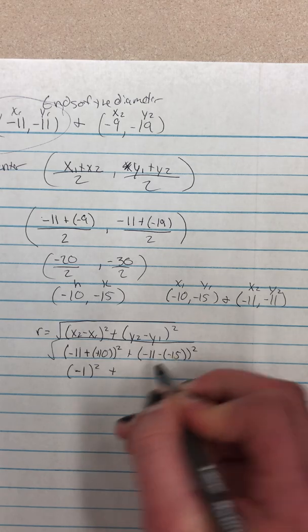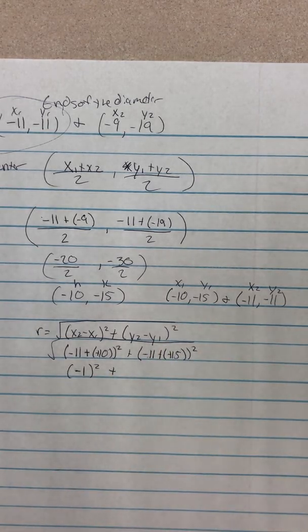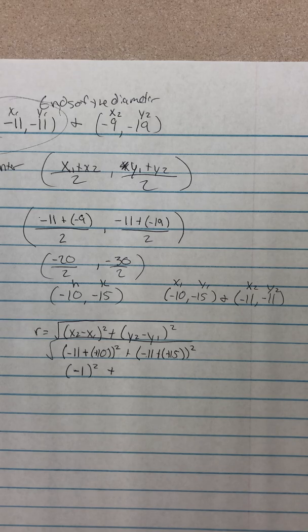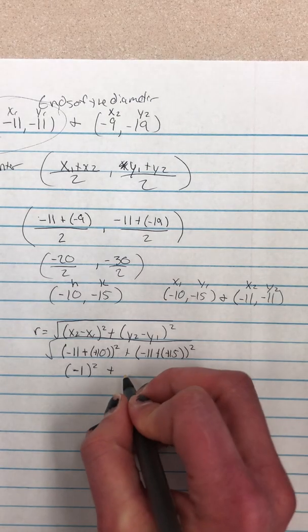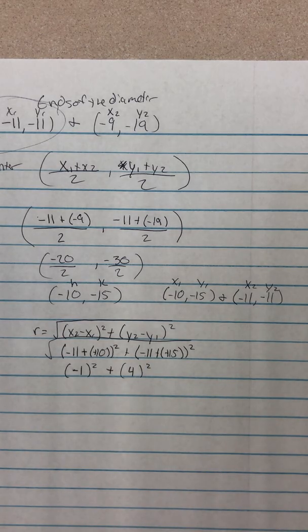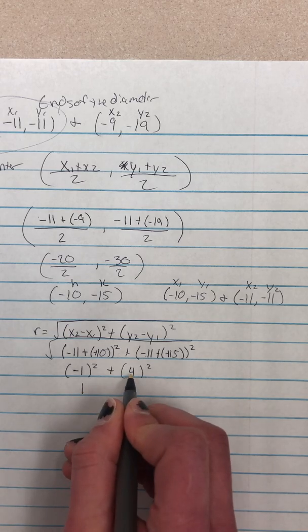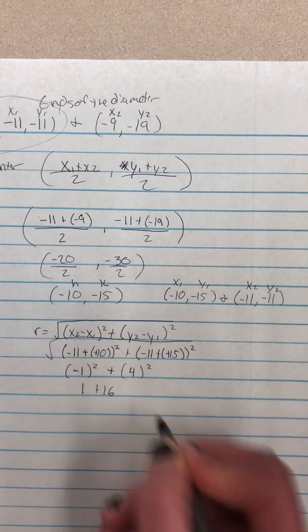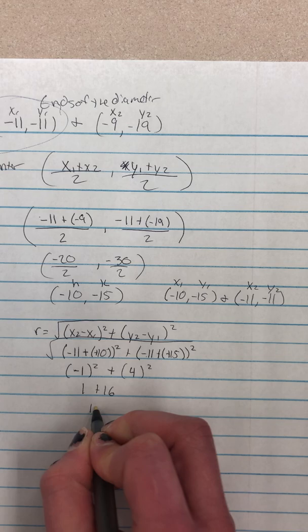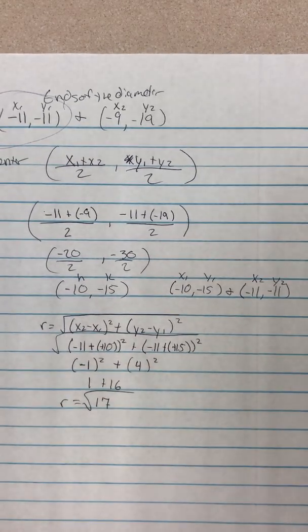And then negative 11 minus negative 15. Again, subtracting a negative is the same thing as adding a positive. Negative 11 plus 15 is 4. Negative 1 squared is 1. 4 squared is 16. 1 plus 16 is 17. Our radius is the square root of 17.